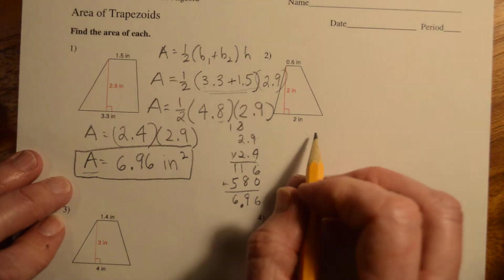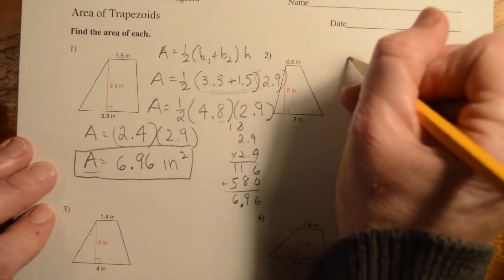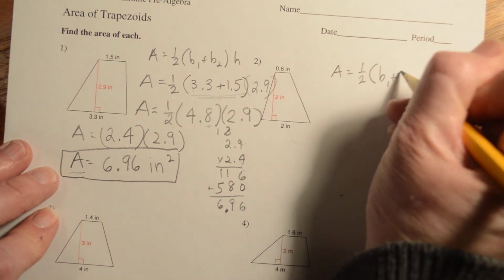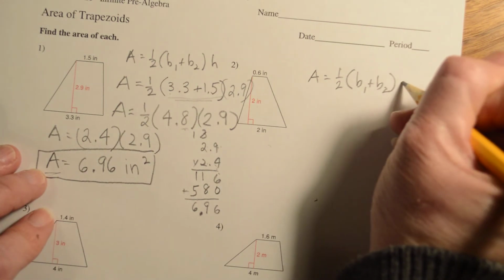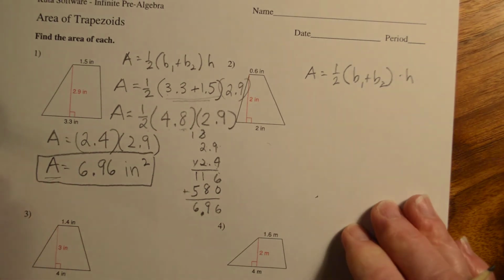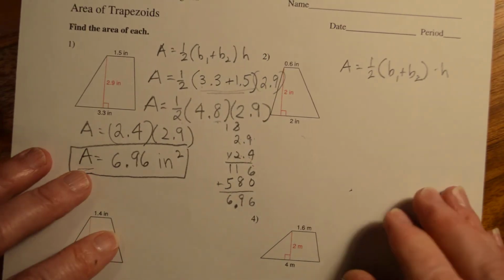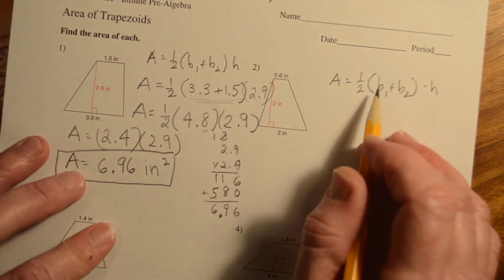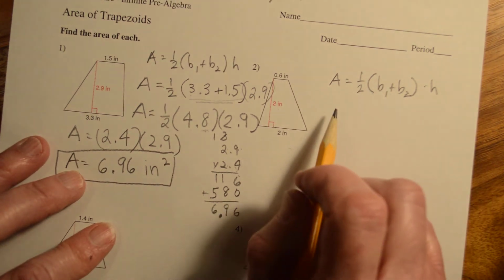Okay, let's take a look at the next one here. So again, write down the formula. Area equals 1/2 the sum of the 2 bases, base 1 plus base 2, times the height. Sometimes people say it's the average of the bases because you're adding them and dividing by the number of bases there are. You could think of it that way if you want.